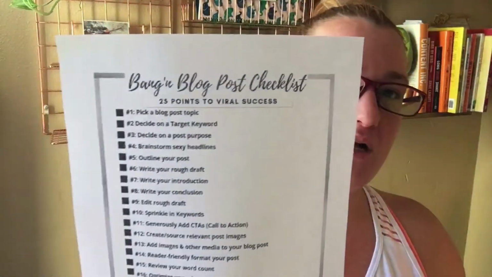So now we're going to do, this is the next step, right? This is step 2 on the Bangin' Blog Post checklist. Decide on a target keyword. So right now, we were in the exploration phase of trying to find blog post topics, and now we are going to take those blog post topics and we are going to vet them out via keyword research and see if they are actually worth writing about. See if our hunch that a lot of people are wanting to know about this is valid with data. Yay!